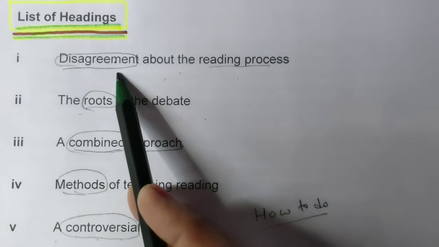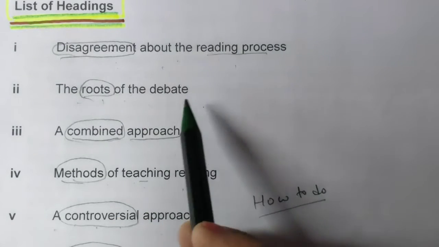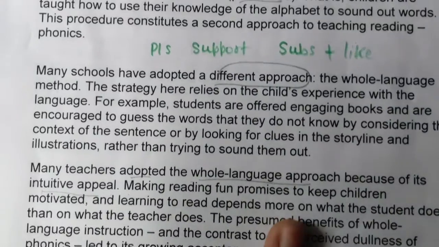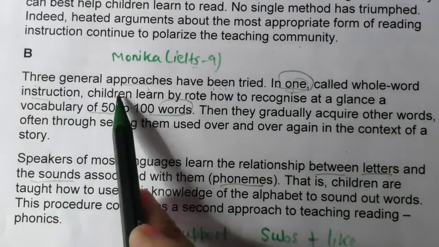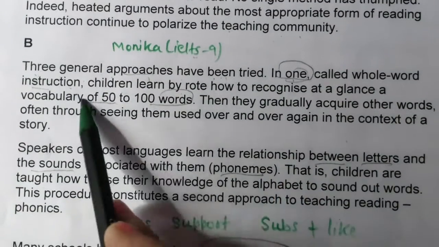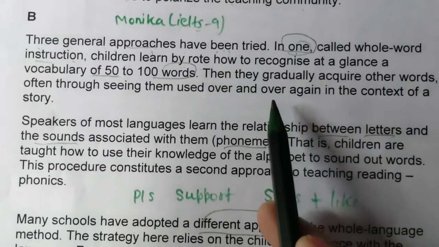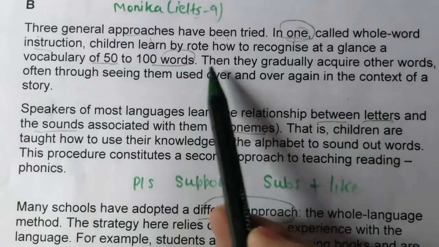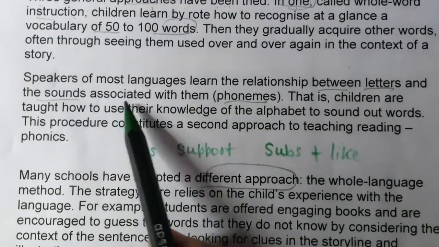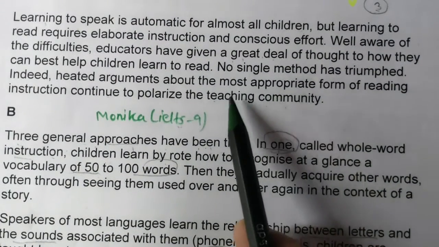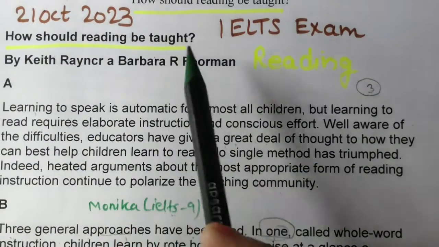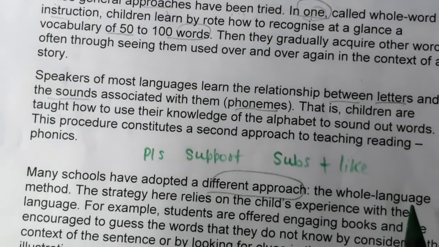Disagreements, no, there is no disagreement. The roots of the debate, no, there is no debate. A combined approach is not given. Methods of teaching reading we can match, because here they were talking about three general approaches having been tried. In one, the whole word. If you find the word reading, you can see how to recognize at a glance a vocabulary of 50 to 100. Of course the reading title is how should reading be taught, so they may be talking about this.